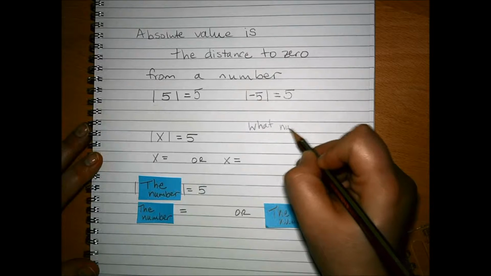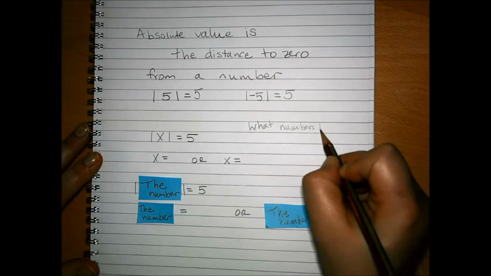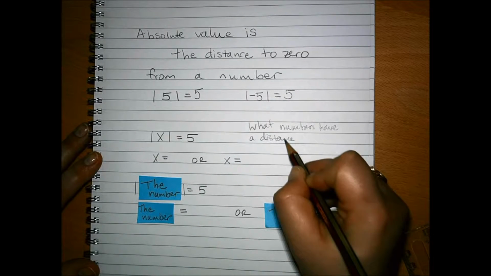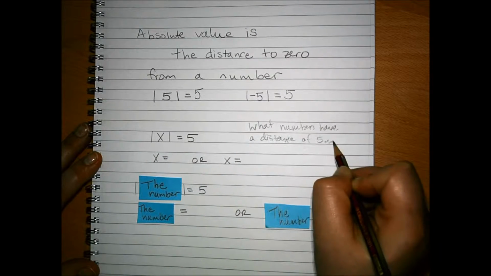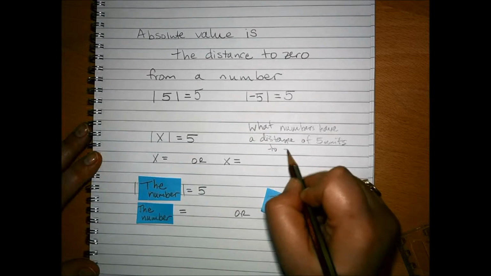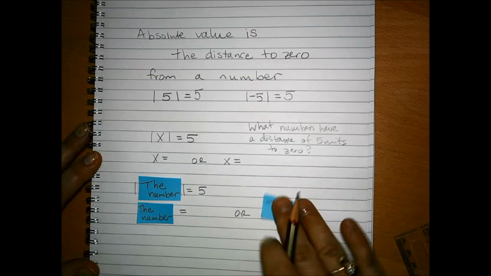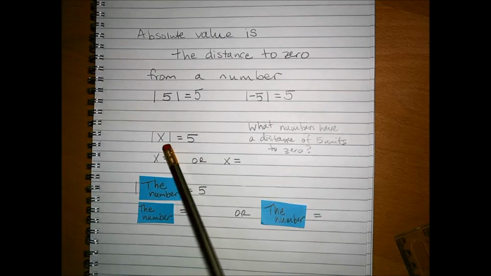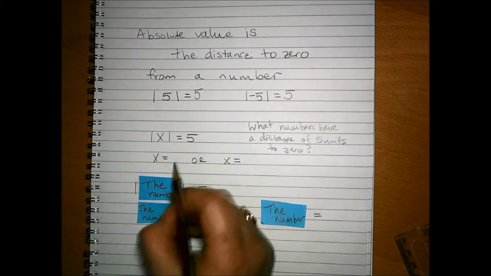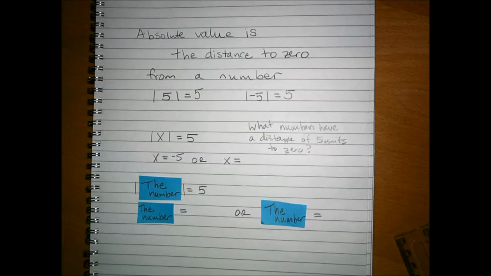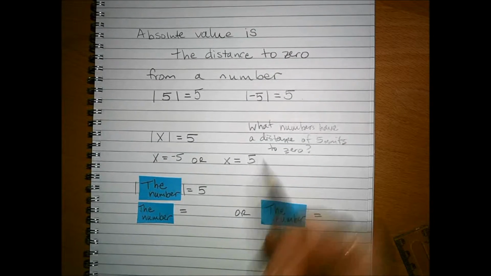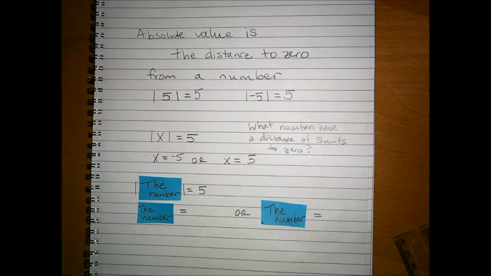what numbers have a distance of 5 units to 0? That is the question. What numbers have a distance of 5 units to 0? Well, it is -5. That has a distance of 5 to 0, as we found out here. And +5 also has a distance of 5 to 0.